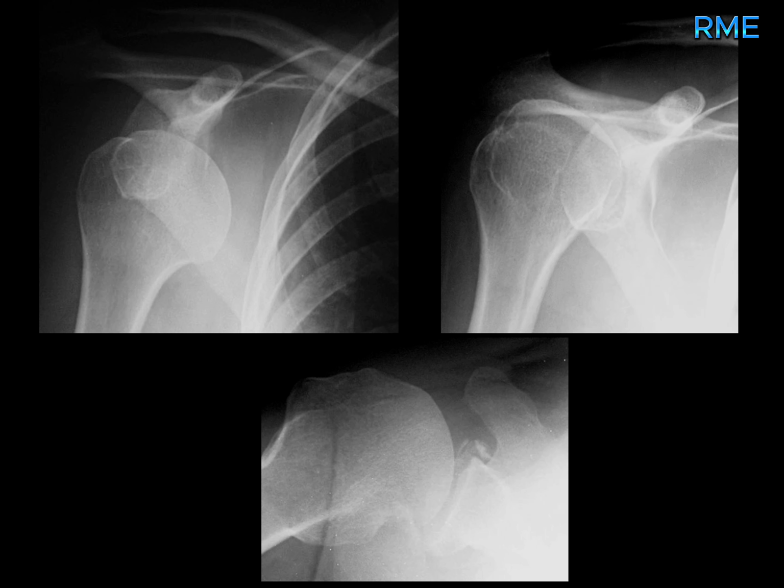What do you see in this image? Here we have an interesting case. I'm seeing inferomedial subcoracoid displacement of the humeral head with too much overlap of the humeral head and bony glenoid. This pattern is quite classic for an anterior shoulder dislocation.